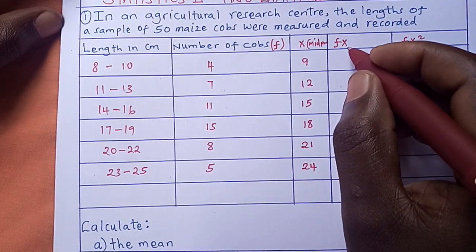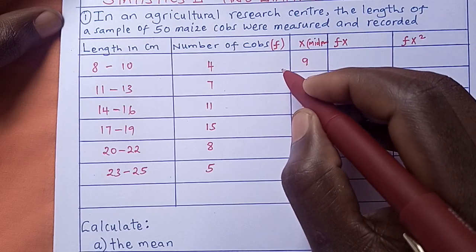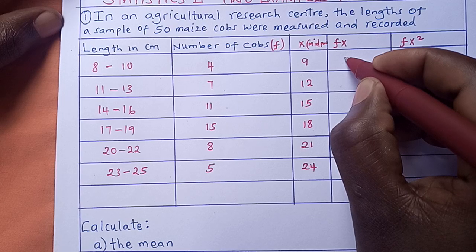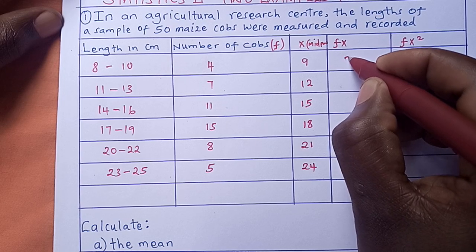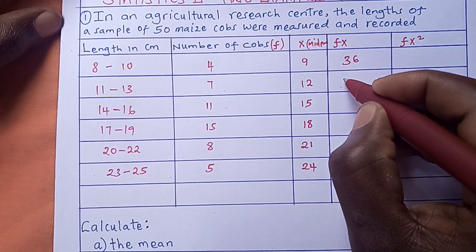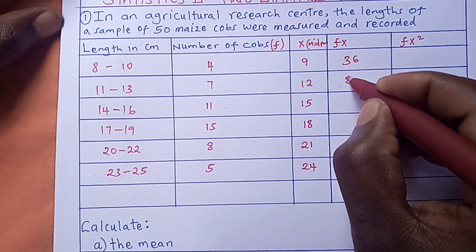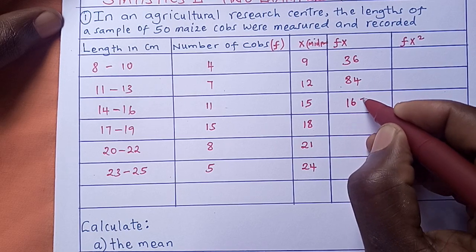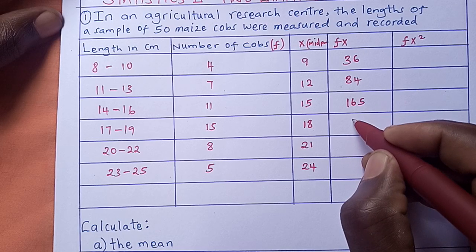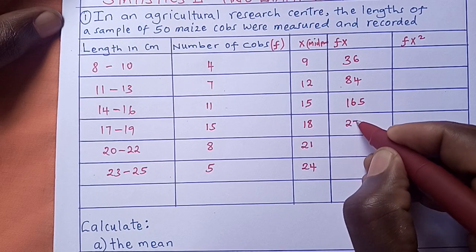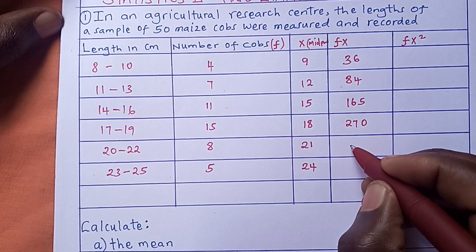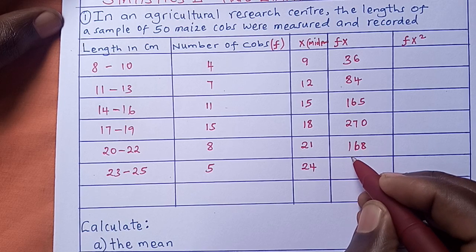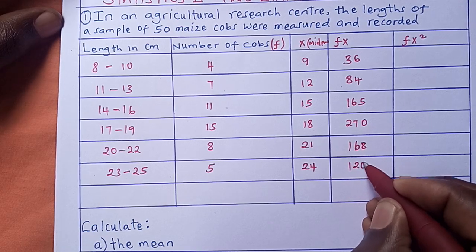The next thing is multiplication. Frequency, you multiply by the midpoint. This one, for example, it is 4. You multiply by 9, it will give you 36. 7 by 12, it will give you 84. 11 by 15, it will give you 165. 18 by 15, it will give you 270. 21 by 8, it will give you 168. And then 5 by 24, it will give you 120.